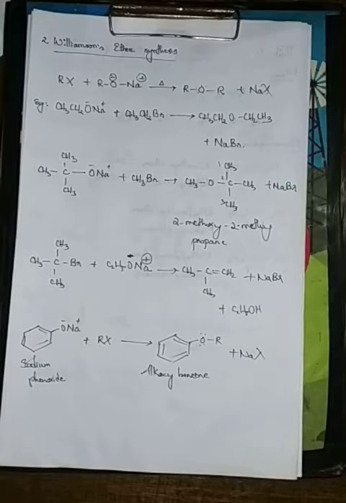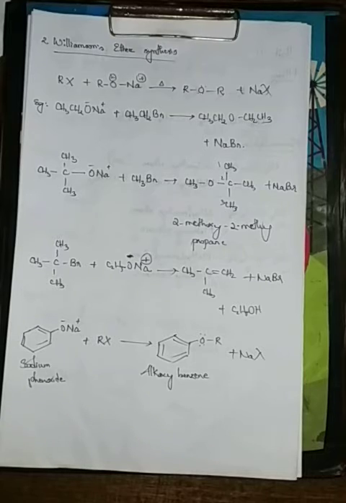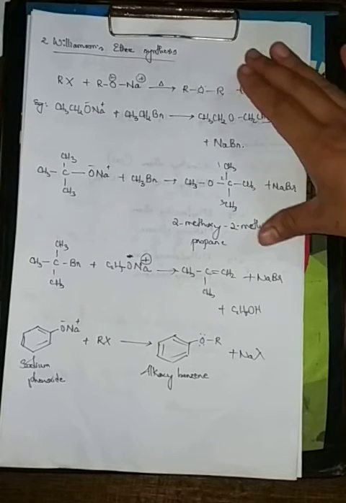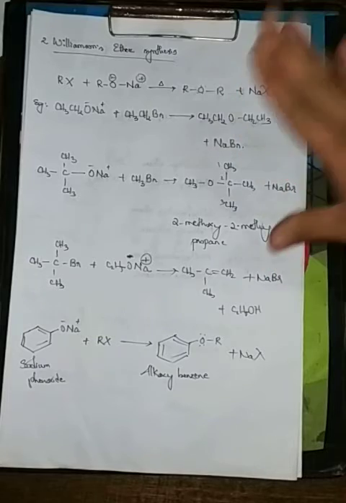And therefore, these are the two preparation methods of our ethers. The first one is from alcohols by dehydrating the alcohols in the presence of concentrated sulfuric acid at 413 Kelvin, and the second preparation method is our Williamson's ether synthesis.